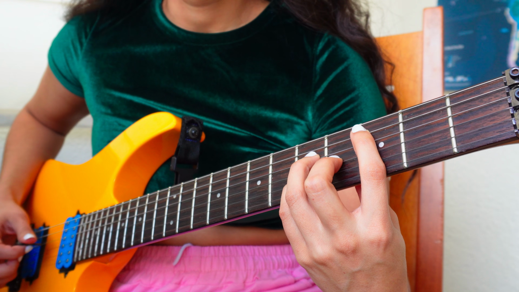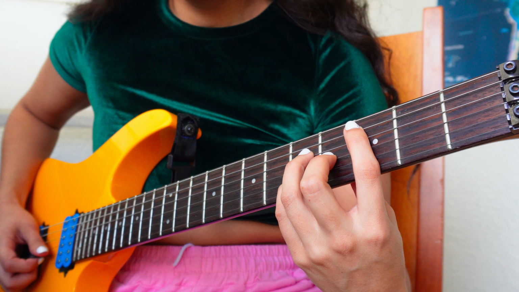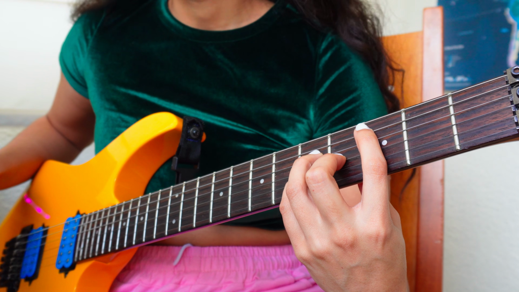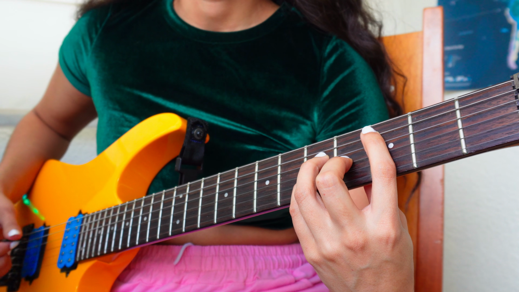See, I'm not changing positions, I'm just playing this. Ascending, descending, same notes, just going up instead of down.